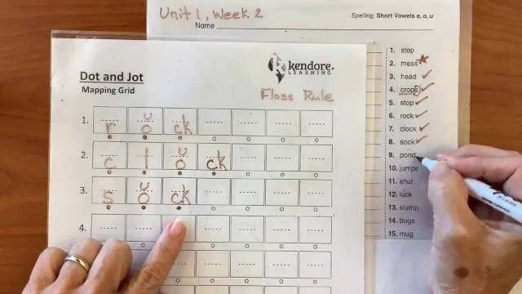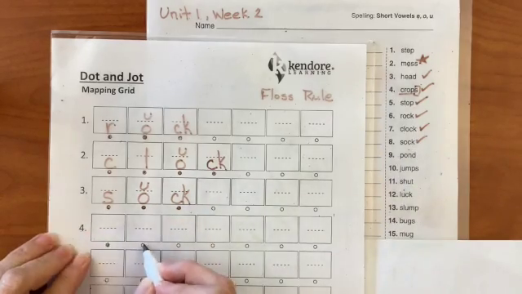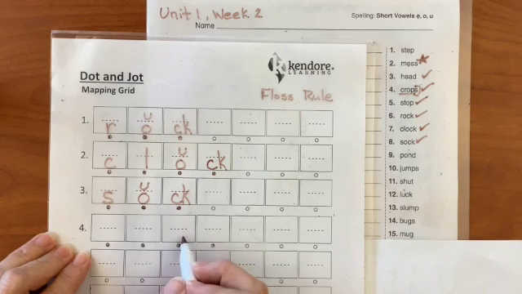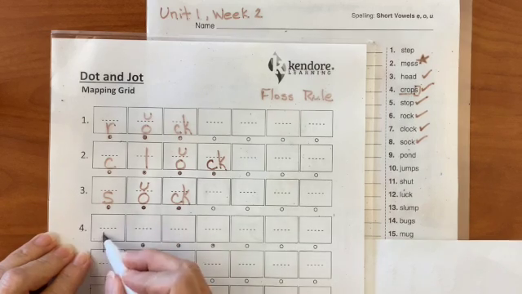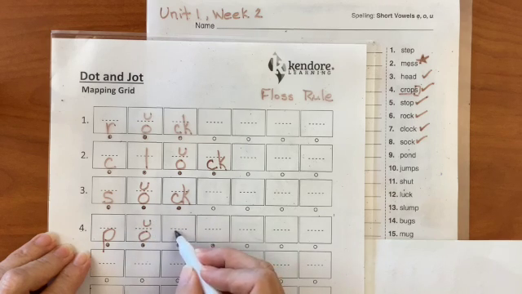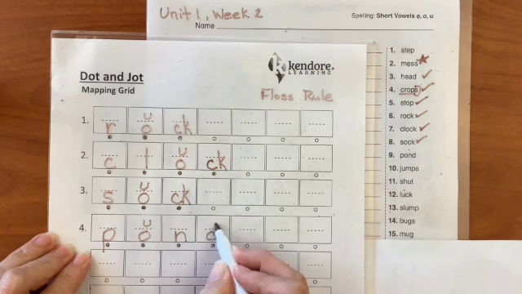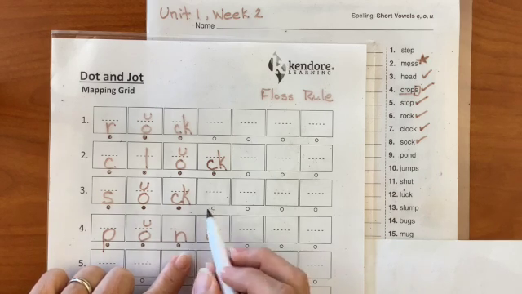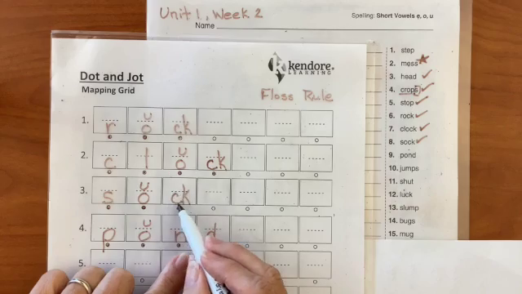The next one's pond. Pond. 4 sounds, 4 letters, because there's my blend at the end. Listen. P, short vowel. D. So that's the difference. This is a blend. I heard both sounds separately. This one makes 1 sound.